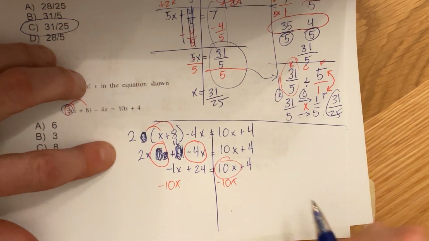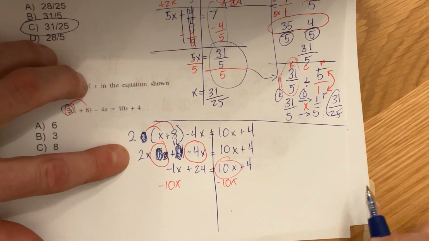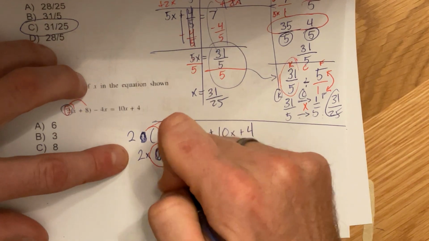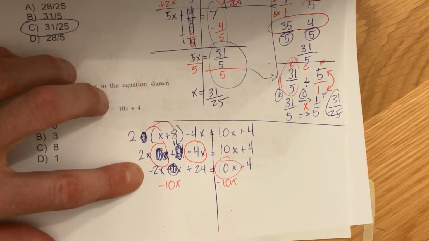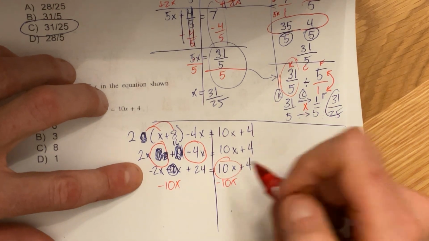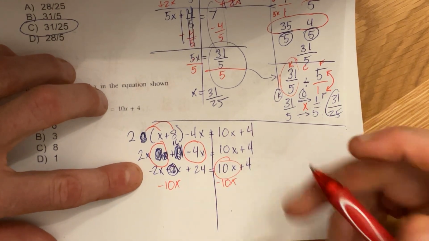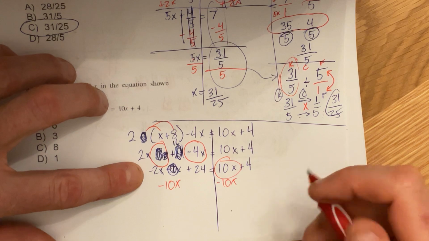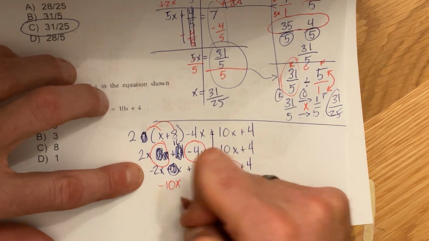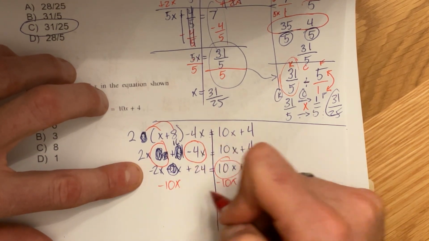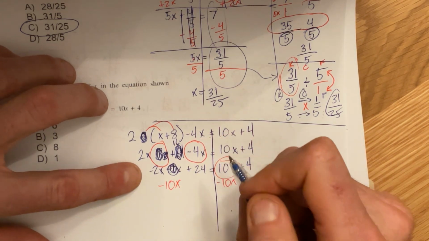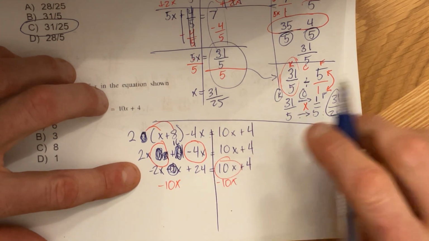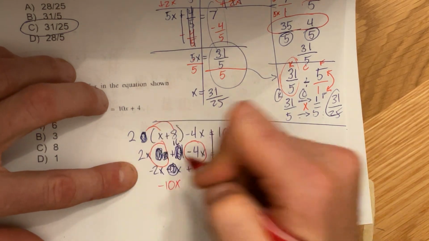It's going to be 2x. 2x, negative 4x is going to leave me with negative 2x. Oh, I'm so sorry. Now when I take away 10x from that, that's going to leave me with negative 12x. Oh my goodness, I'm sorry.